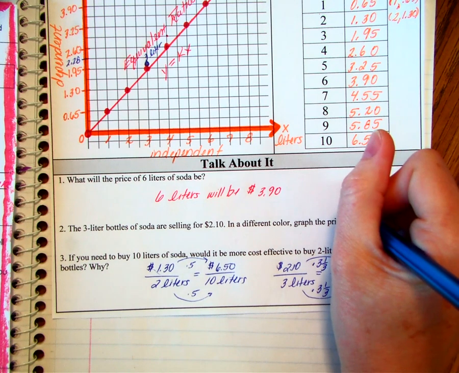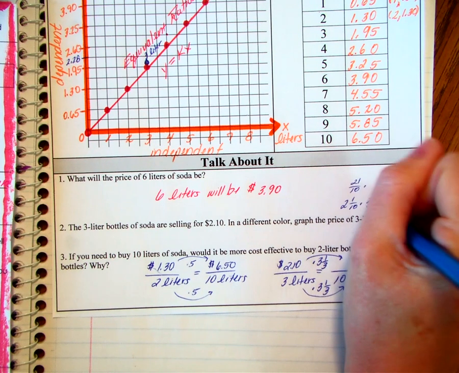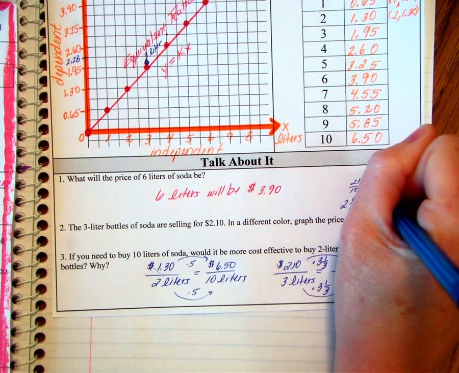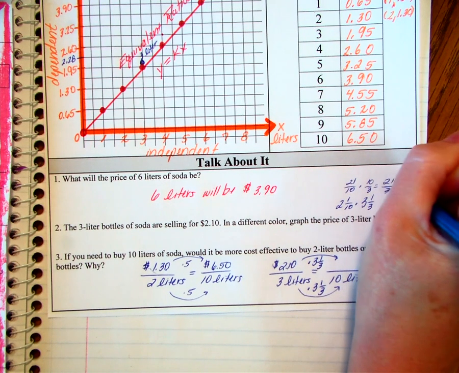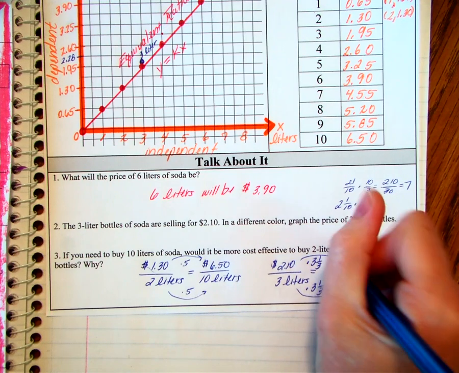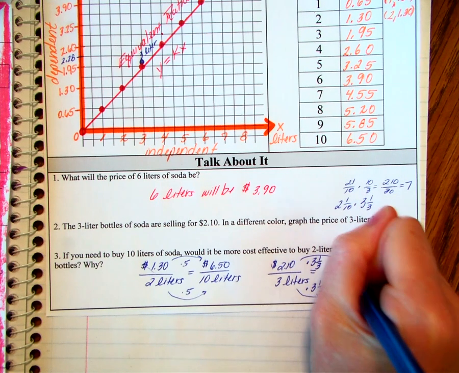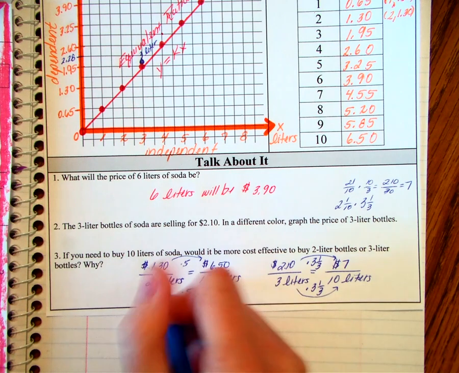So I've got 21/10 times 10/3, which is going to get me 210/30. That's still going to get you like $7. So we're just going to call it $7. Okay. So my instinct was right. 2-liter bottles are better.